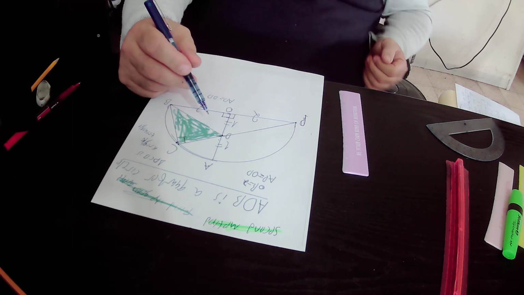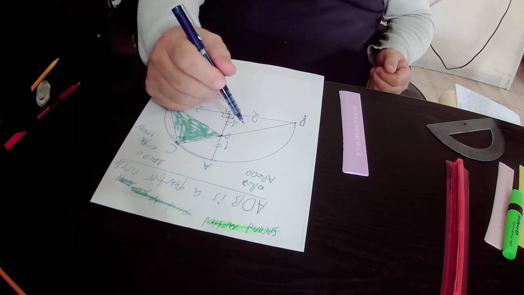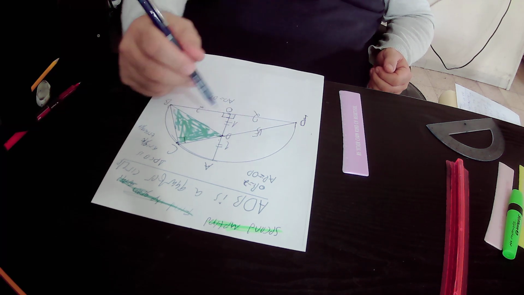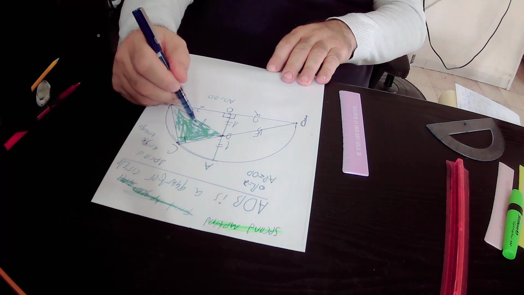According to the first method, PD equals the square root of 5 units, and DB also equals the square root of 5 units.